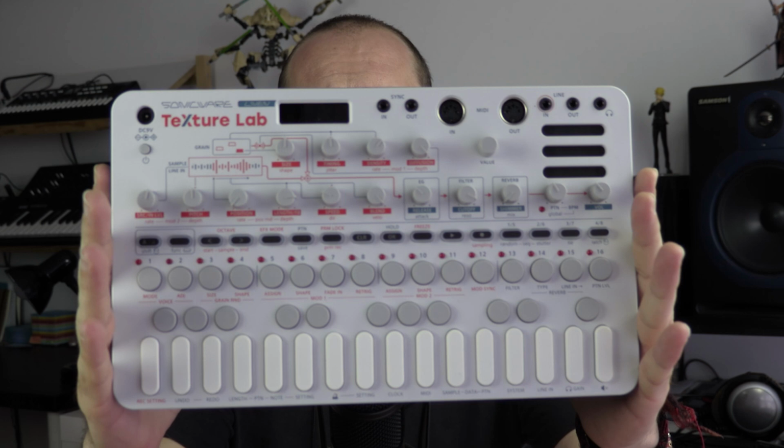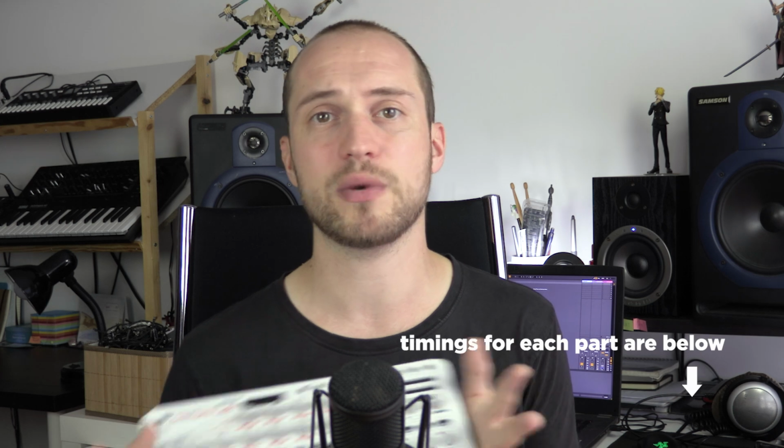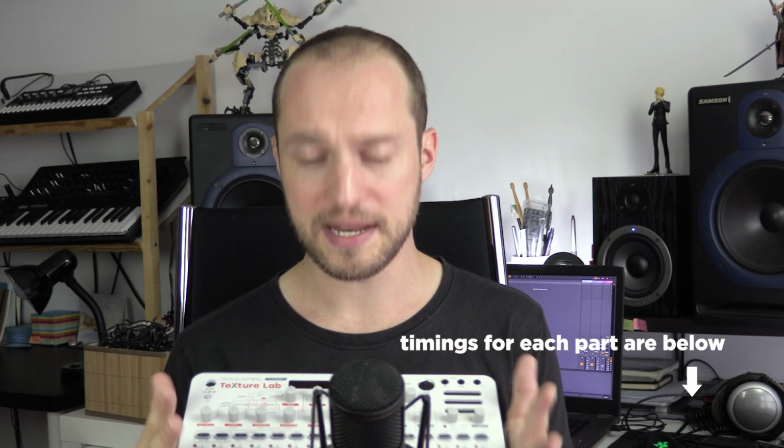Today we'll have a look at this machine, the Liven Texture Lab, which is a granular synthesizer with a 128-step sequencer, and it can also be used as an effect to process sound we send into it. So we'll talk about granular synthesis, how we can design different sounds with it, and everything we can do with its sequencer, with the automations and stuff. So let's go.